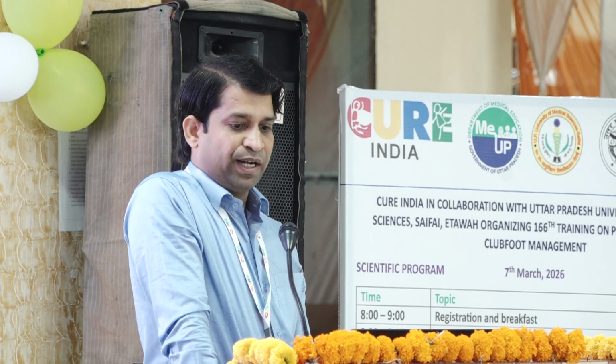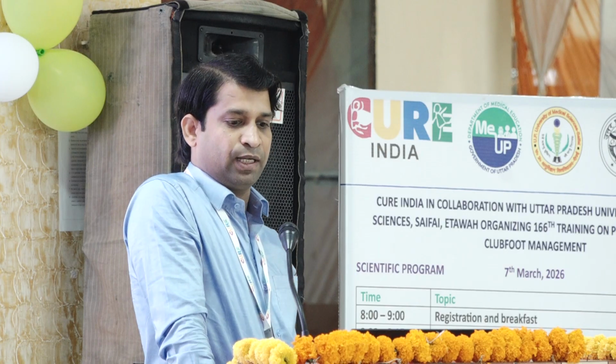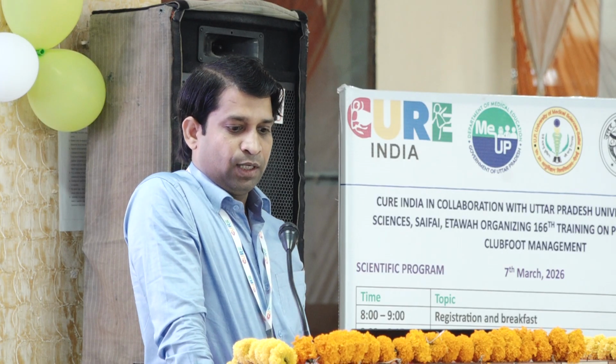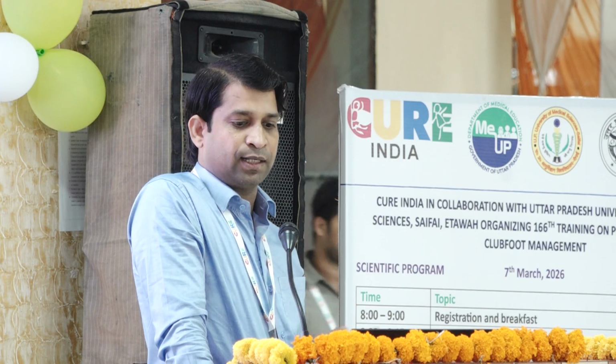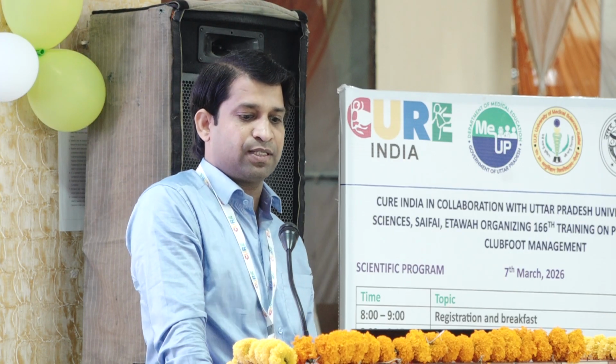It also helps us identify any problem during the casting phase. For example, in this graph the Pirani score of 6 progressively decreased till the 3rd cast, but in the 4th cast there was an increase in the Pirani score. This indicates that there might have been some problem in the previous cast.